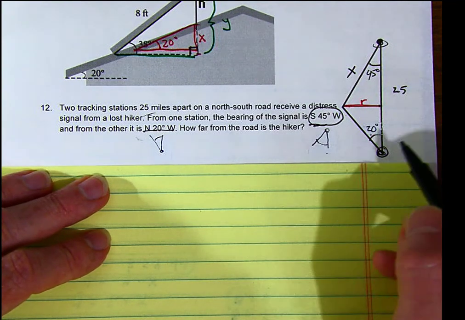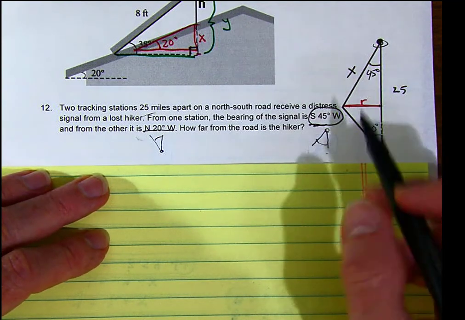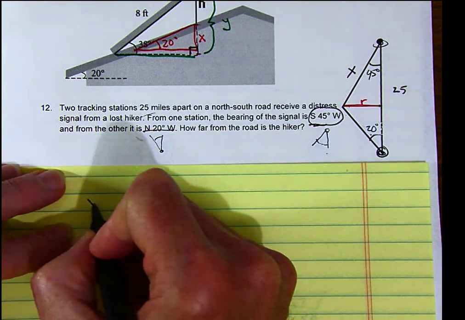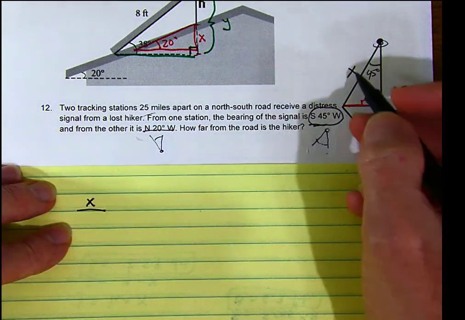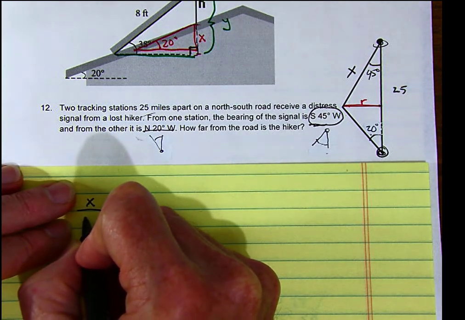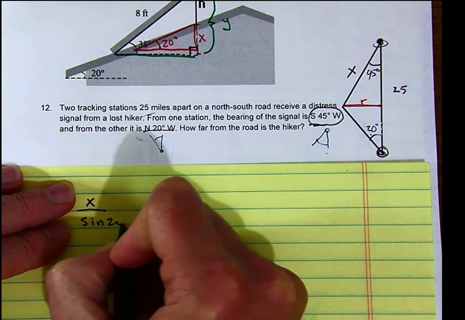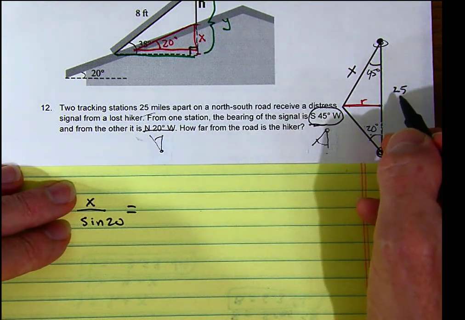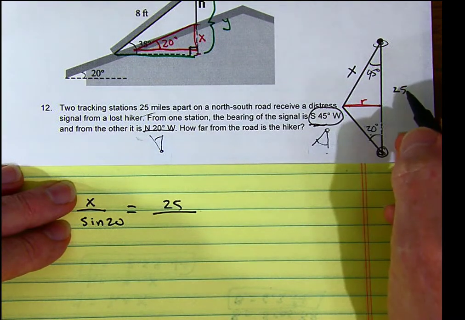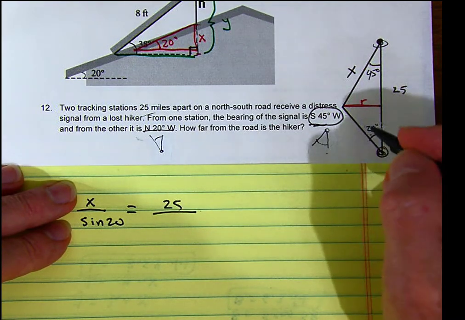And then we can use the law of sines. Angle side angle, law of sines. So if I do x over its opposite angle, which is sine of 20, and that's comparable to 25 over the opposite angle.